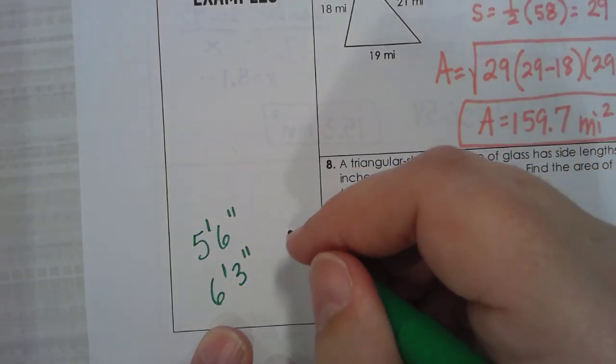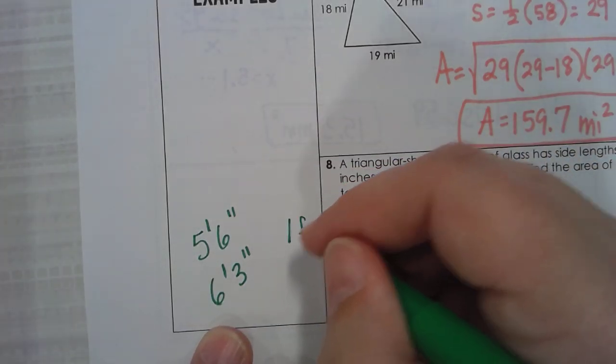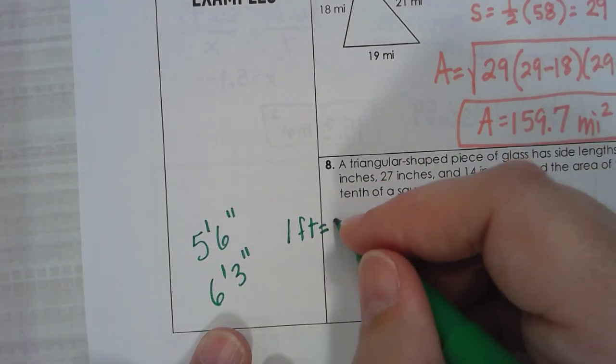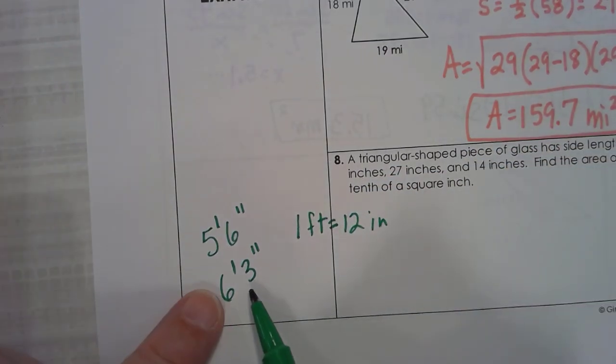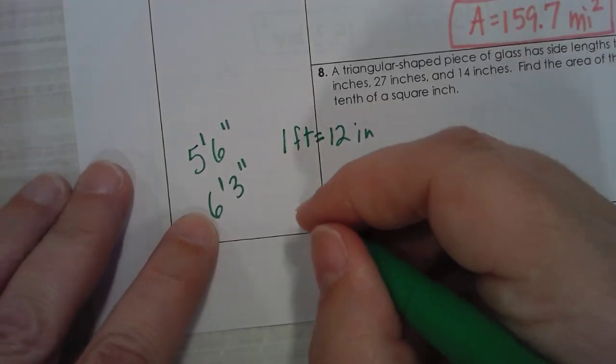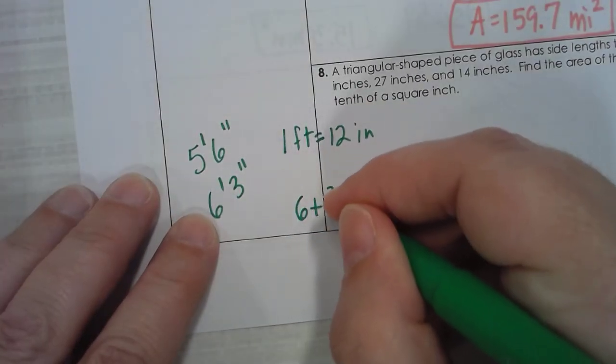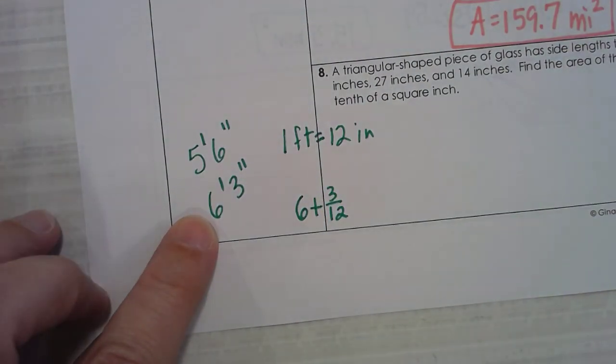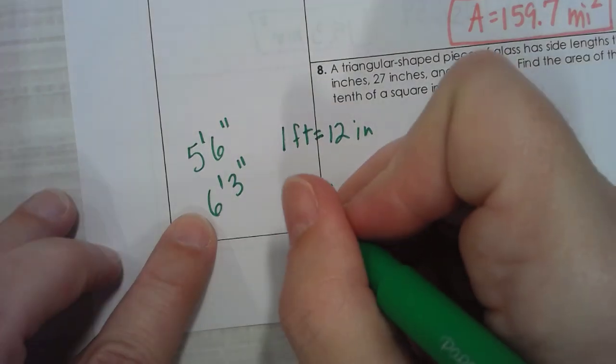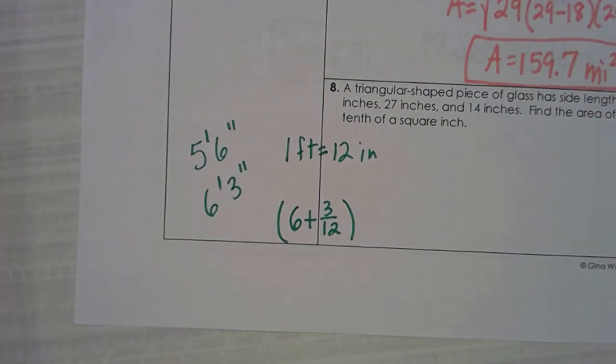How many inches in a foot? 12. So this 6'3" is 6 and 3 out of 12 inches. You could just leave it like that, or you could hit enter and change it to a decimal or a fraction or whatever makes you happy. Just remember that sometimes those are repeated decimals, like 0.33333333, so don't round too much.